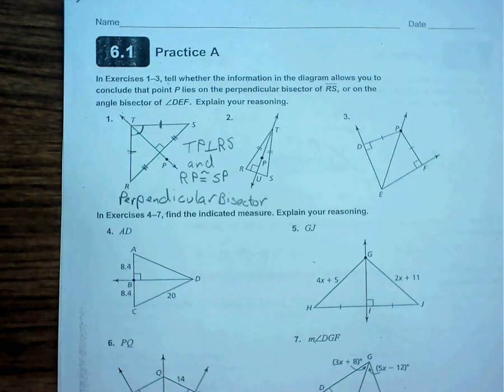Okay, so there's two theorems that we're working with, and one is the angle bisector, the other one is the perpendicular bisector. And we have to be careful because the perpendicular bisector is referring to line segments, but an angle bisector is referring to angles, right? This one happens to be both, okay? So we're just going to look at that.